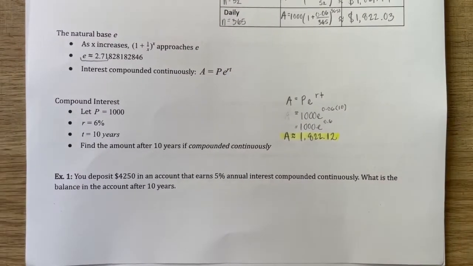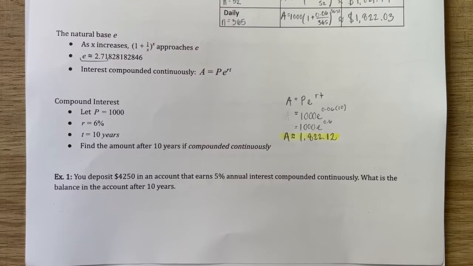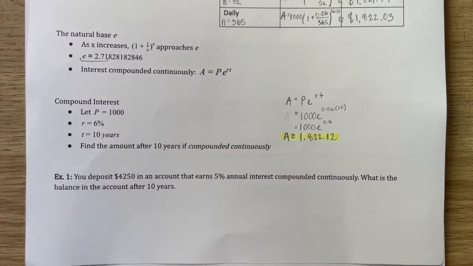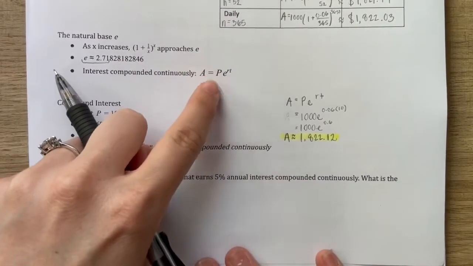And then for example 1, you deposit $4,250 into an account that earns 5% annual interest compounded continuously. What's the balance in the account after 10 years? So if it's compounded continuously, this is the formula that I'm using.